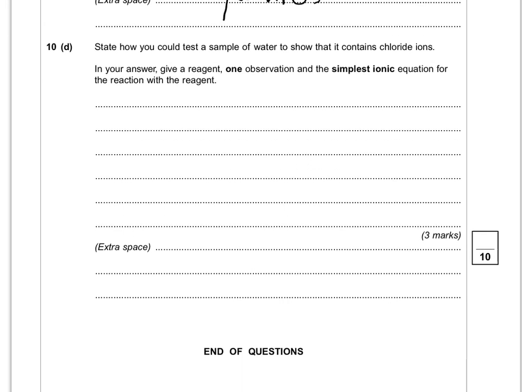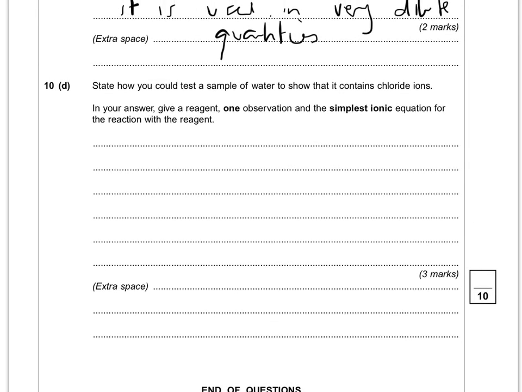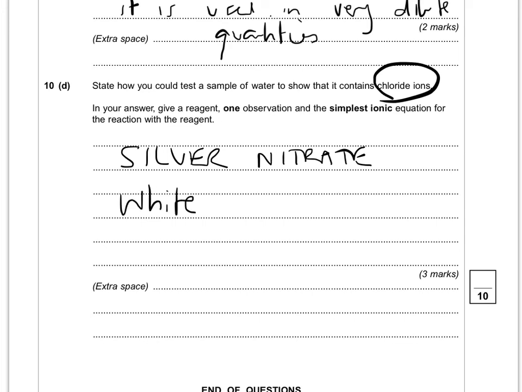And then final question, state how you could test a sample of water that contains chloride ions. In your answer, give a reagent, one observation, and the equation for the reaction. So, to test for halide ions, silver nitrate. Even better if you write acidified before that. That covers all your bases, but actually didn't need that for this mark this time. For chloride ions, that produces a white precipitate, which you know will dissolve in dilute ammonia, if it asks you for a question for that.